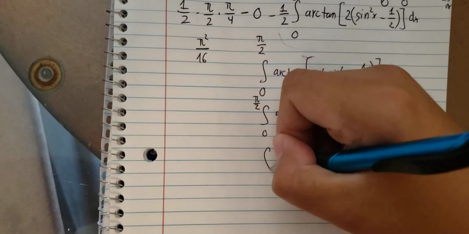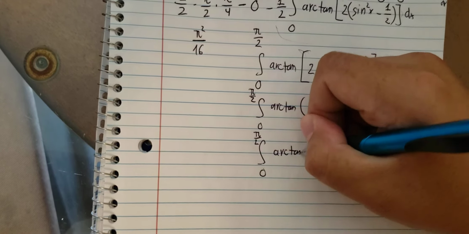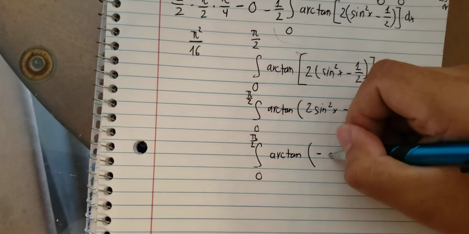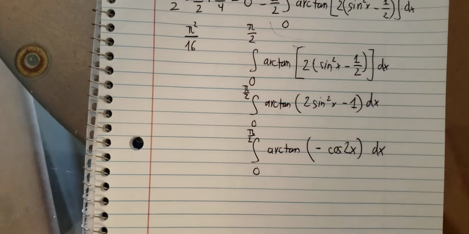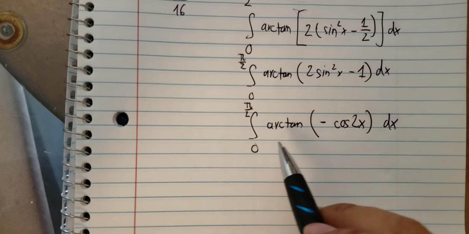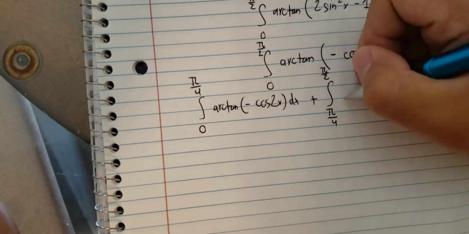So that means arctan of negative cosine 2s ds. Now I will divide this one into two integrals in here, from 0 to pi over 4, and from pi over 4 to pi over 2.